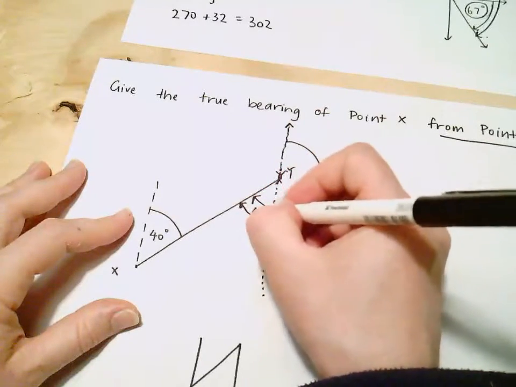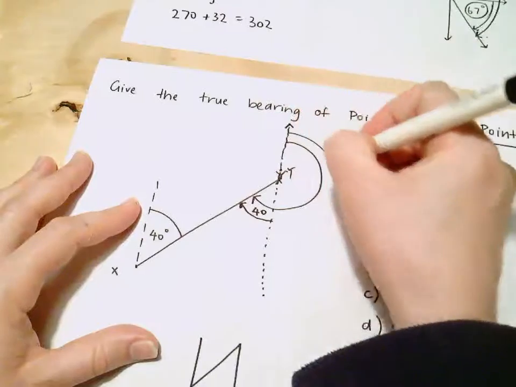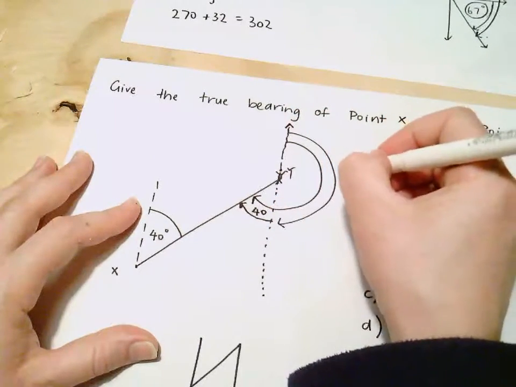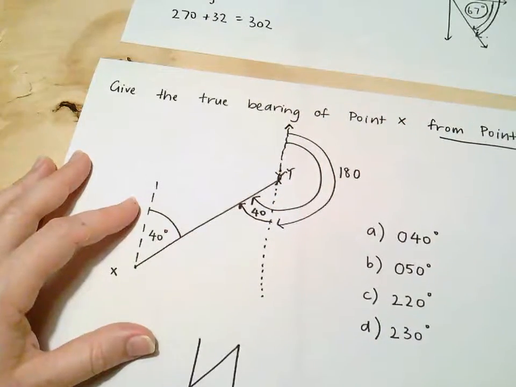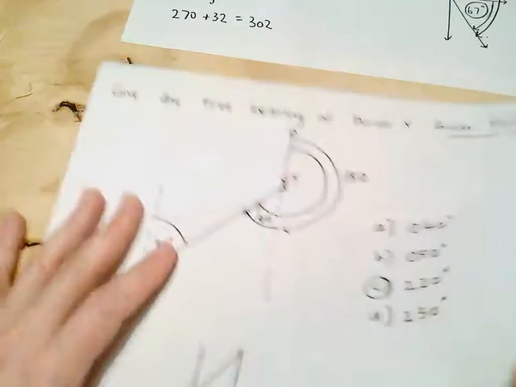This bit here would be 40. And I know that this bit here is 180 because it's a straight angle. So I do 180 plus 40, which would give me 220. Hopefully you got that one right.